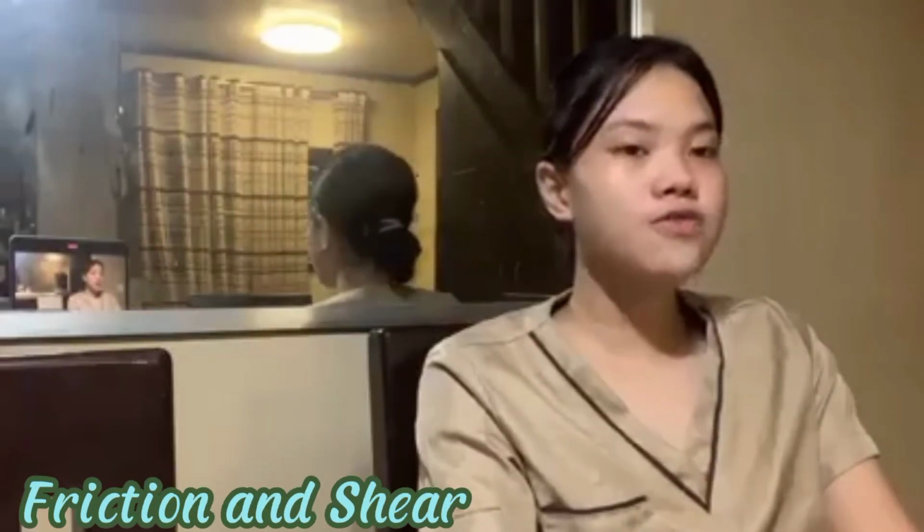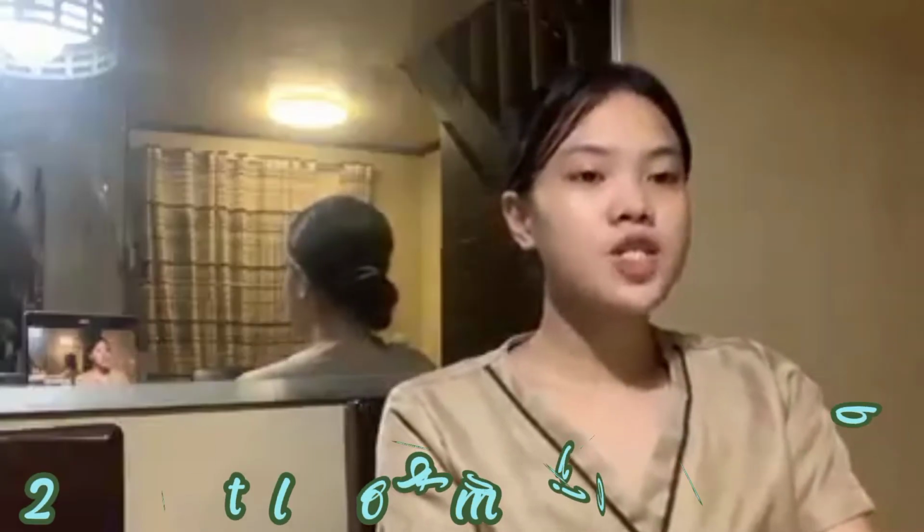In the Braden scale, we have the friction and shear. Under friction and shear, 1 indicates a problem, requiring moderate to maximum assistance in moving. Complete lifting without sliding against the sheet is impossible. Frequent sliding down in bed or chair requiring frequent repositioning with maximum assistance, and spasticity, contractures, or agitation lead to almost constant friction. 2 indicates a potential problem.